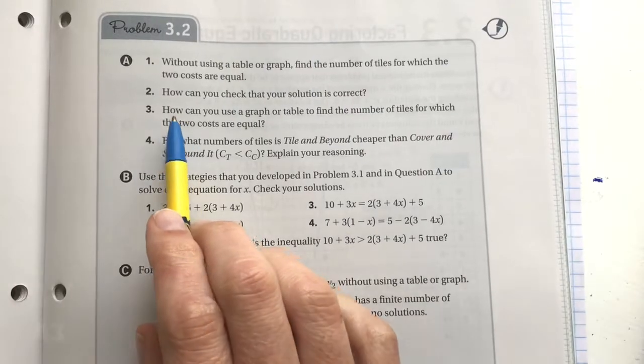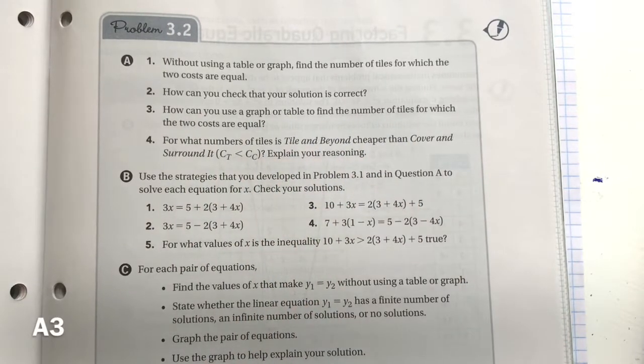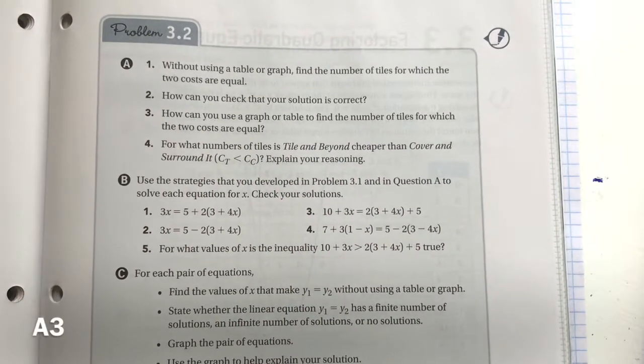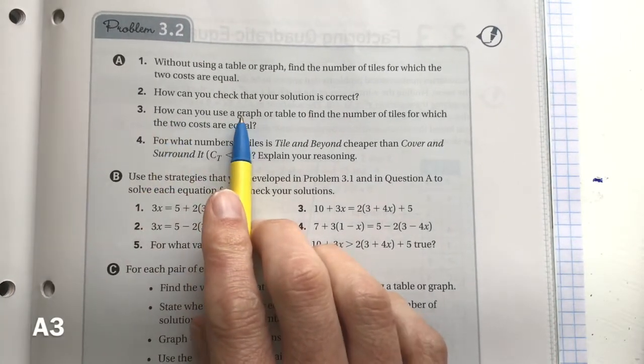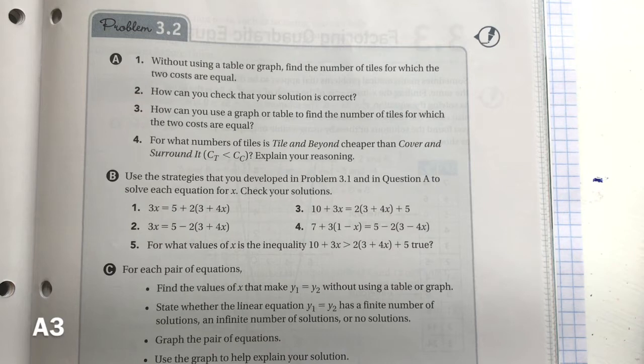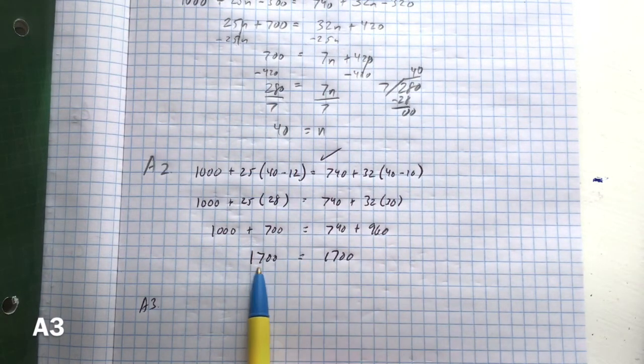All right, A3. How can you use a graph or a table to find the number of tiles for which the two costs are equal? Well, it doesn't say that we have to make a graph, so we'll save some time here. But we could use a graph if we actually drew the graph, did the x and y axis, and plotted the points. The graphs would actually cross at a specific point, where it would be 40 tiles and the cost would be $1,700.